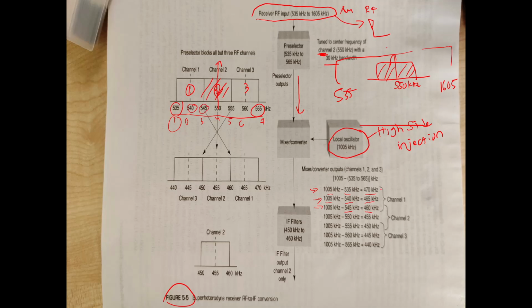So this is actually for channel 1. Then FLO minus FRF, 1005 minus 550, we get 455 kilohertz. And here FLO 1005 minus 555 kilohertz, we get 450 kilohertz. So this is actually for channel 2.